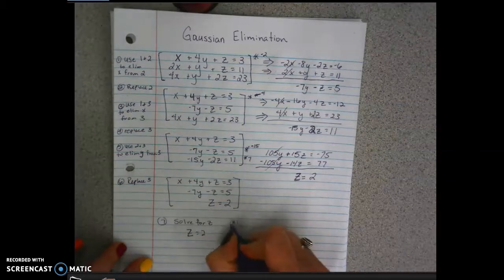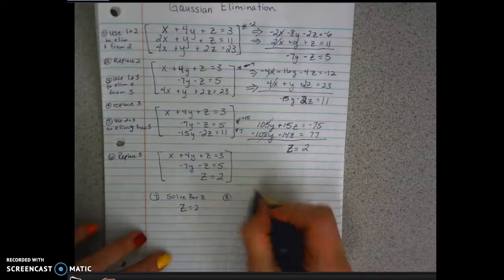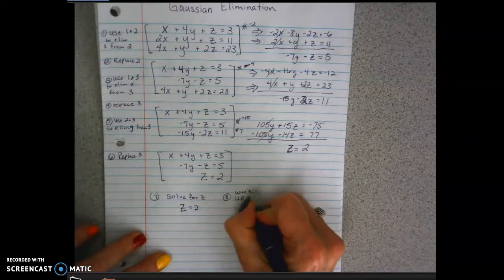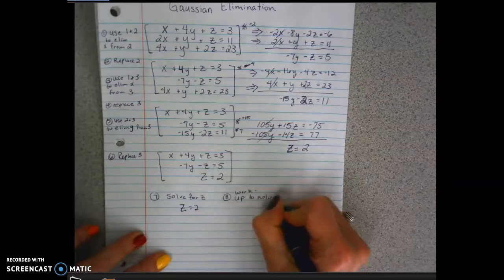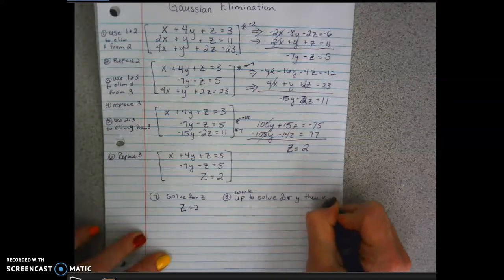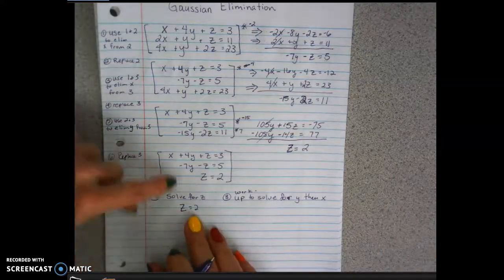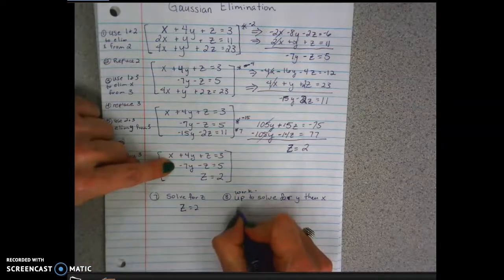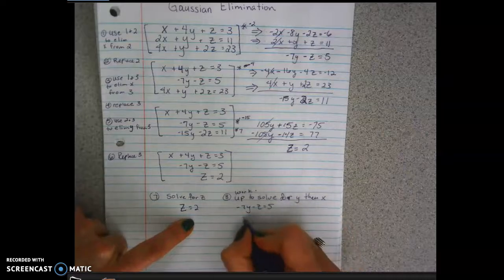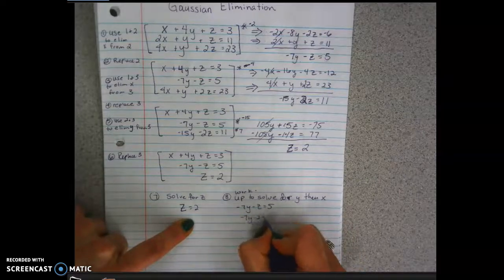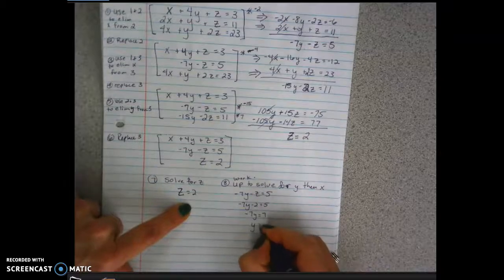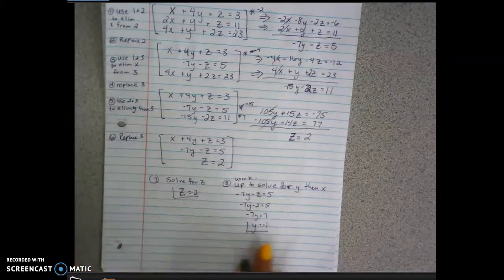And then for steps 8 and I guess 9, but we'll just keep it at step 8, you work your way up to solve for y, then x. So we'll take this value of z and jump up to this equation, because I know negative 7y minus z is 5. Well, if z is 2, negative 7y minus 2 is 5. So negative 7y is 7. That gives me my y value of negative 1.